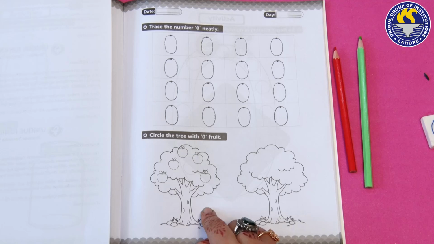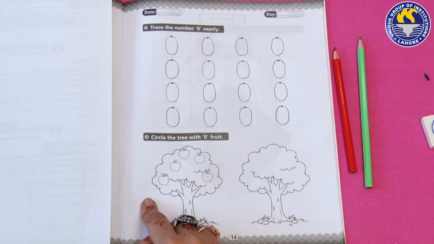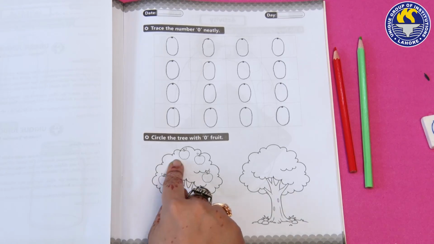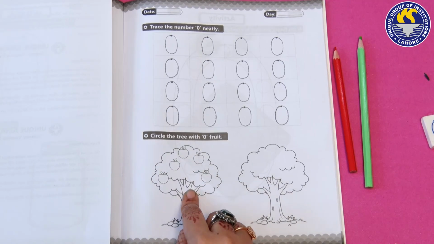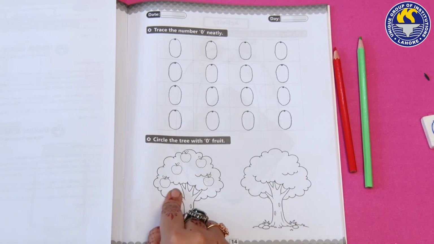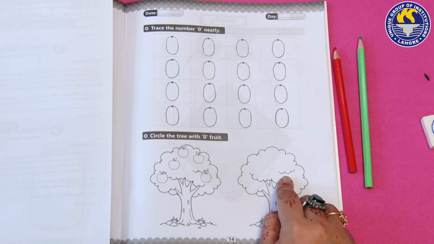Now we have an activity of number 0. Look what we have to do in it. We have to circle the tree with 0 fruit. Okay, everyone, tell me, how many fruits are here on this tree? 1, 2, 3, 4, 5. So many fruits are there. But can you see any fruit over here? No. This tree has 0 fruit.